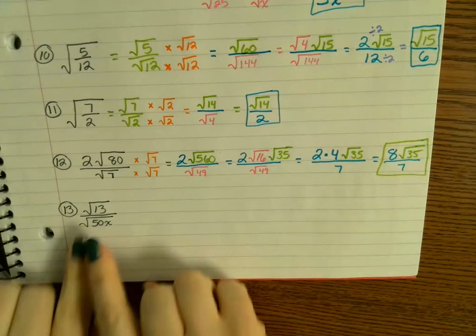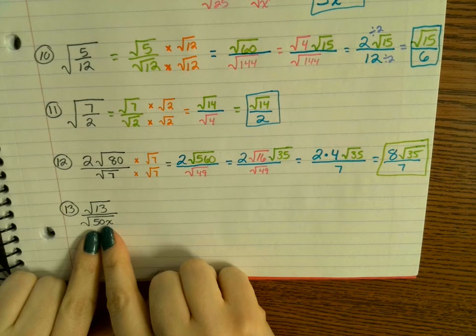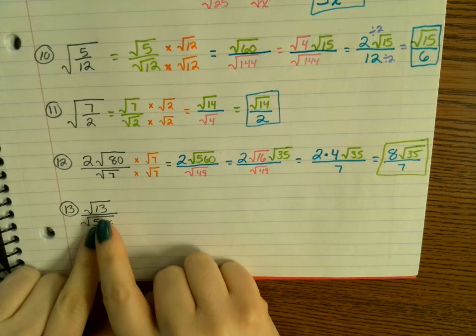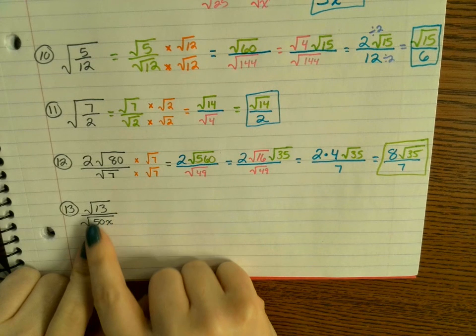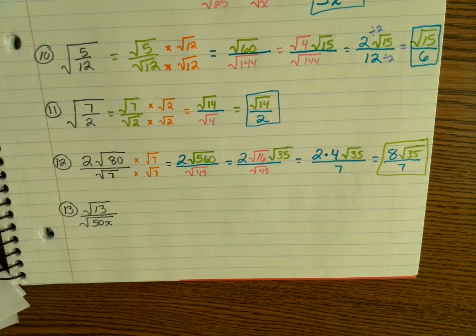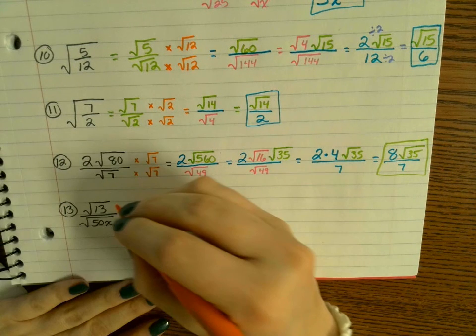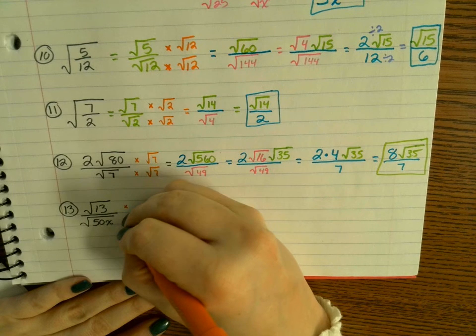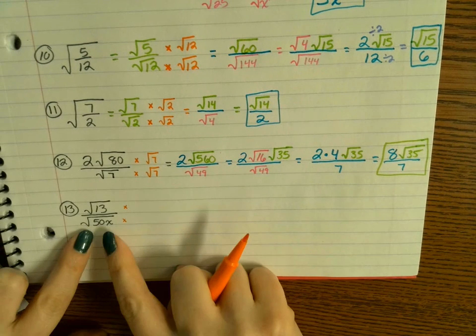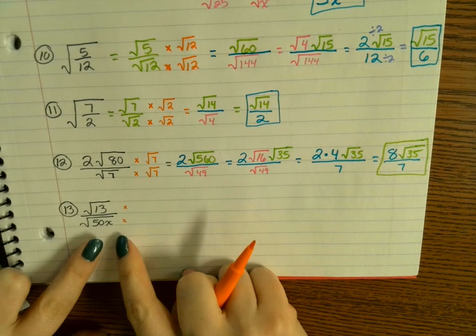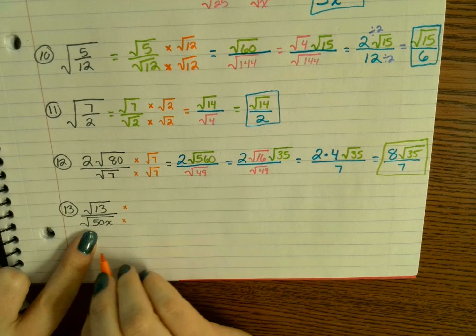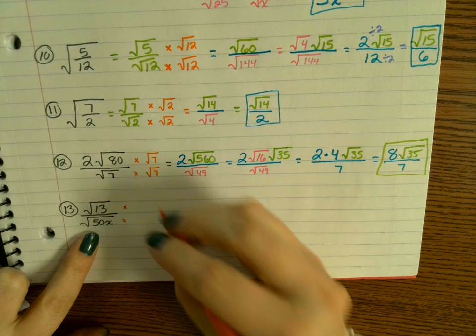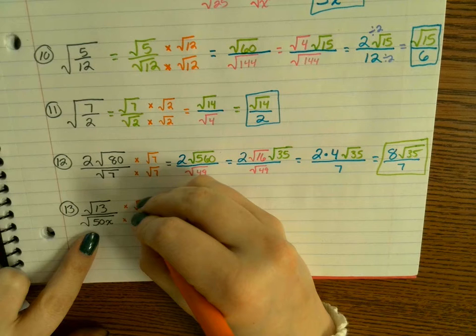X is not perfect. We cannot simplify 13 and 50. Okay, they are not divisible by anything in common. So that means, again, we're going to have to go ahead and rationalize the denominator. But this time when we're rationalizing, we have to rationalize not only the number, but also the variable. So that means I'm not just multiplying by square root of 50 on top and bottom. I have to multiply by square root of 50x on the top and the bottom.